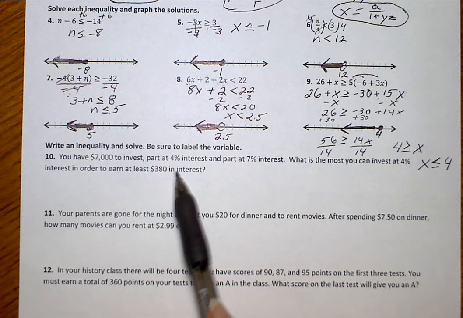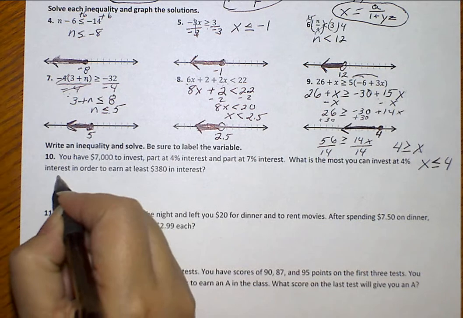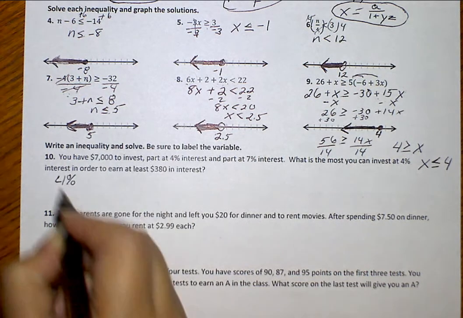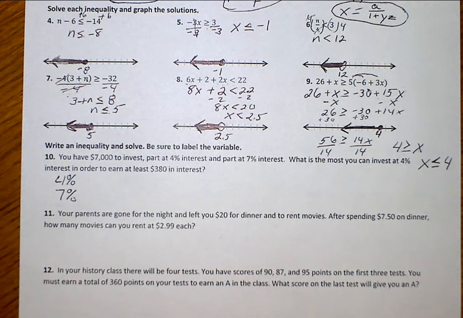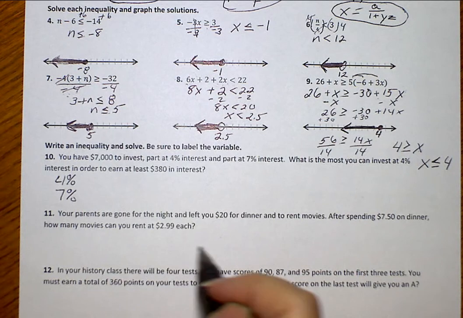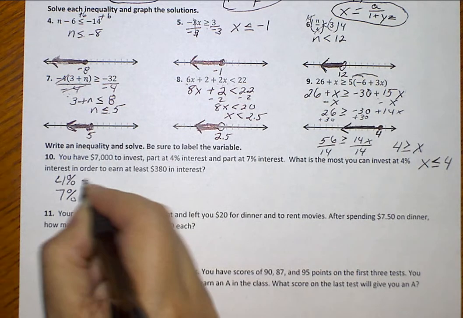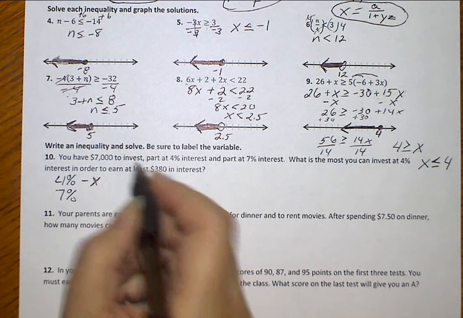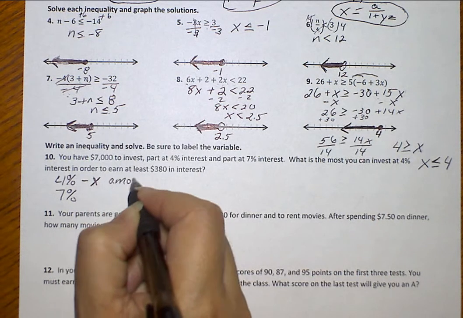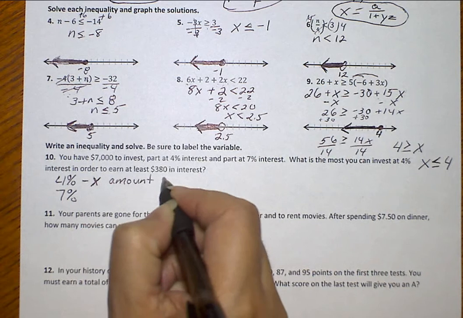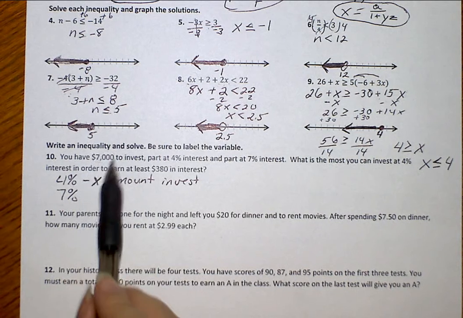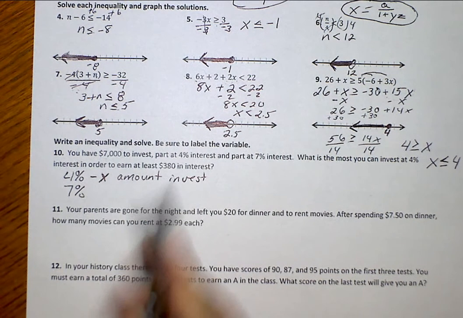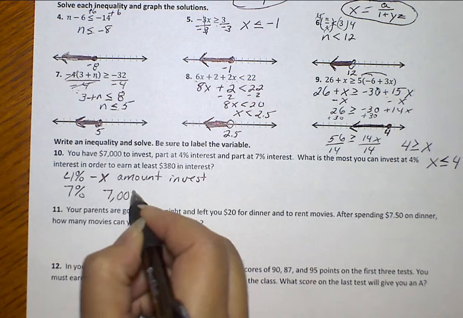So what we have is 4% that we are going to be investing in, and our 7%. And if we say that we are going to invest X amount in our 4%, and we're only investing 7,000, so for 7%, we have to go 7,000 minus our X.